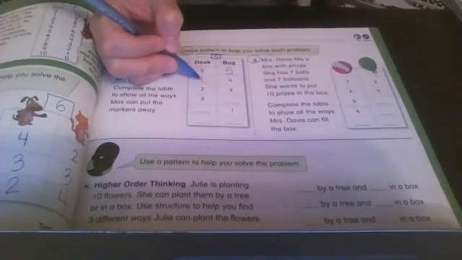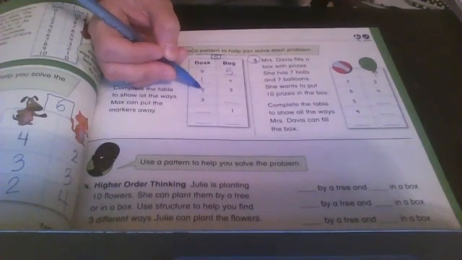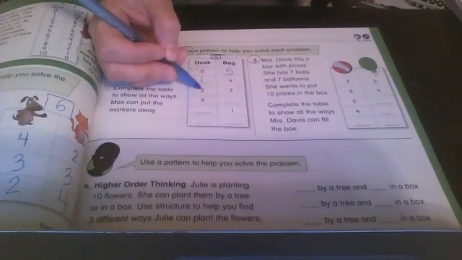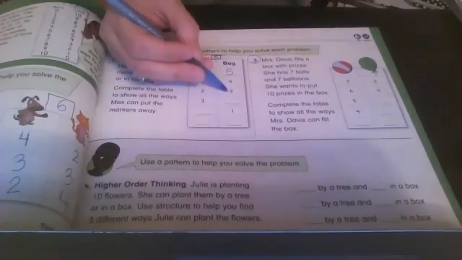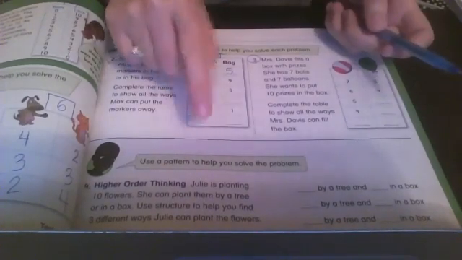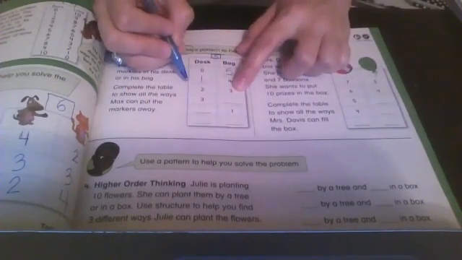All right, I'm going to keep going. On this side, each time I'm getting bigger, or I'm increasing by 1. So I have 0, 1, now I'm at 2. If he puts 2 in his desk, how many can he have in his bag? 2, 3, 4, 5. He can have 3 in his bag, and that's what they show us here.